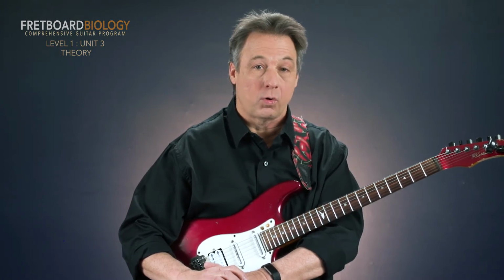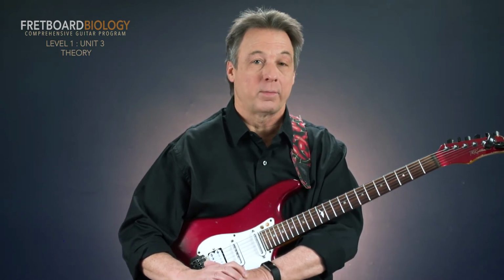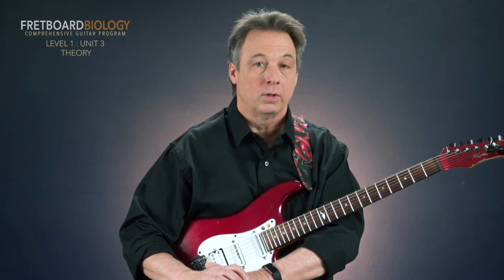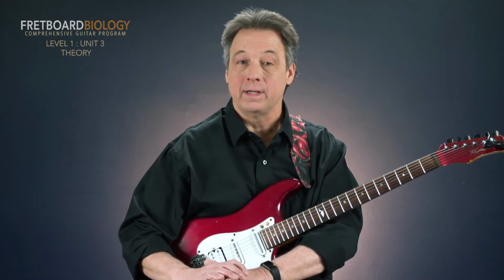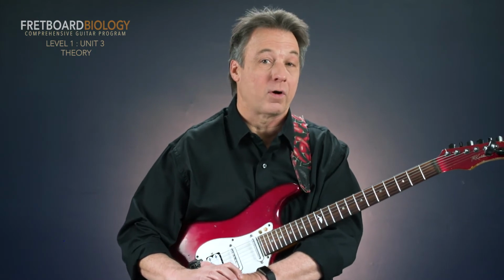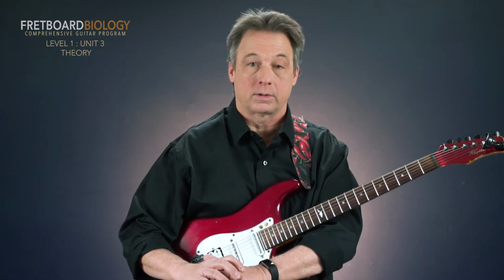The major scale formula is whole, whole, half, whole, whole, whole, half. And the natural minor scale formula is whole, half, whole, whole, half, whole, whole. Commit that to memory as soon as possible. These formulas will be critical in all of our upcoming discussions of scales and modes.